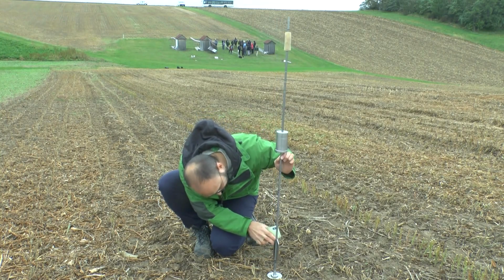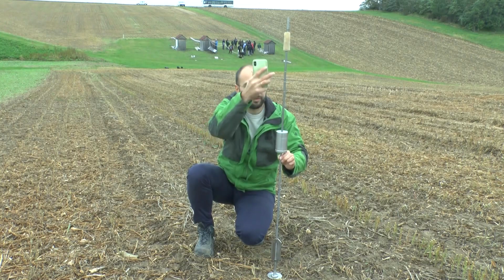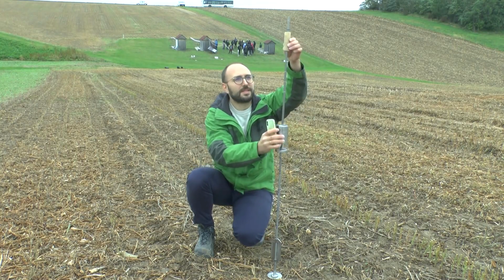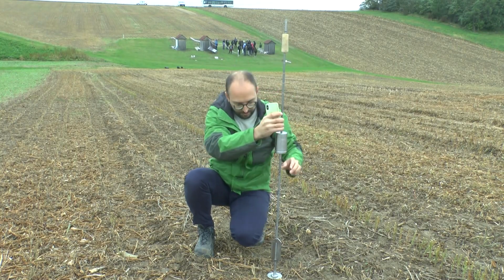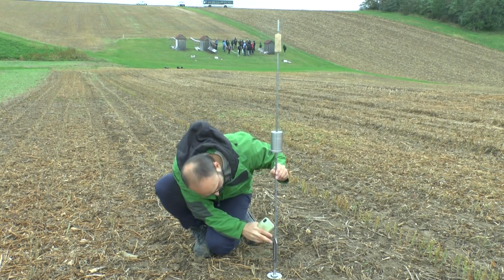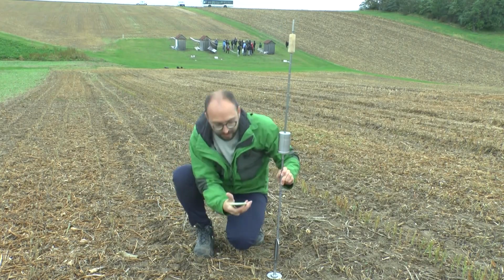And for example, now we have 0.9 centimeters, 40 centimeters falling height and 0.9 centimeters penetration depth. We can do the next measurement. See where this line meets the reading of the sliding ruler. 1.8 centimeters.